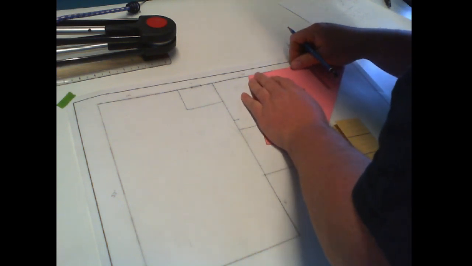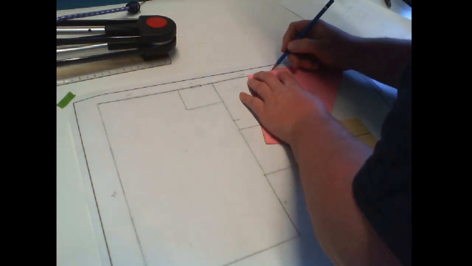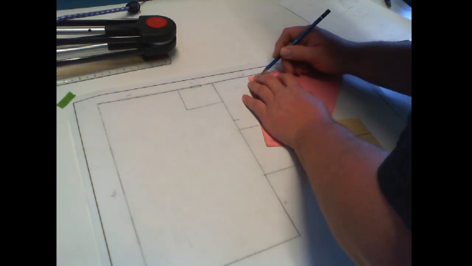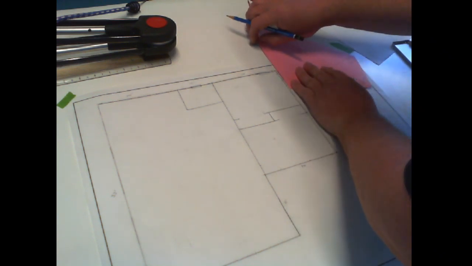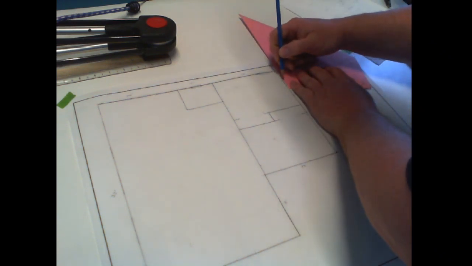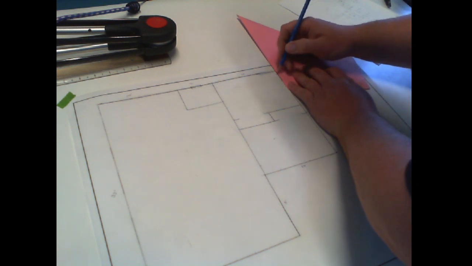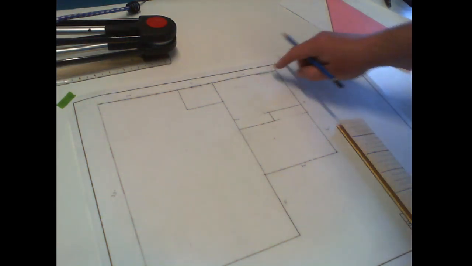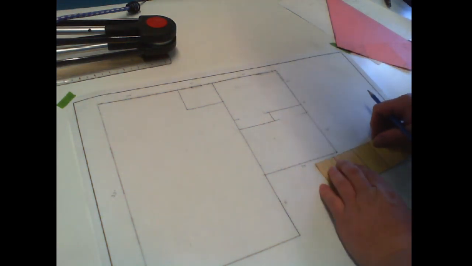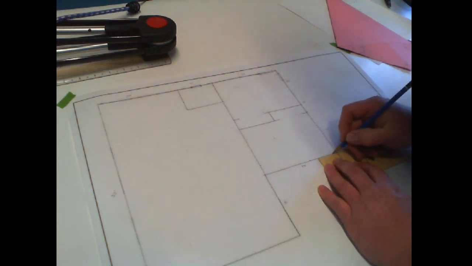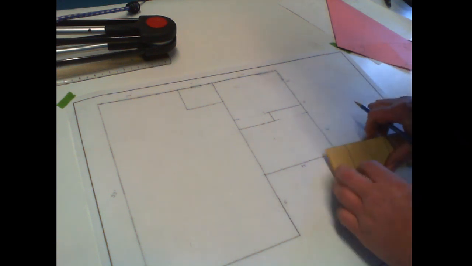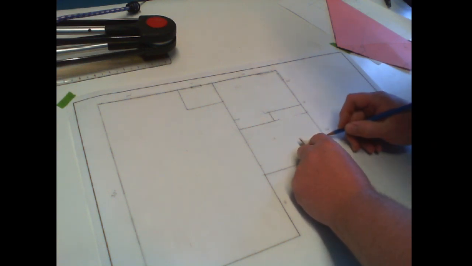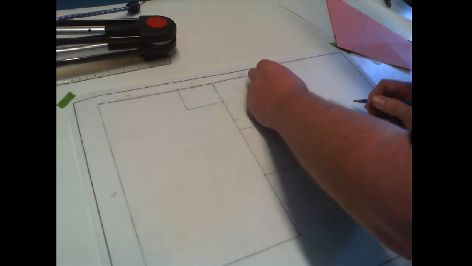Now I'm just going to use this. It kind of gives me a guideline of where it is. There's that window. There we go. Okay, so now I'm going to go ahead and do these down here. So in 1 unit, and then it's a 3 unit window. In 1 unit, and a 3 unit window. Is that a 2 unit?